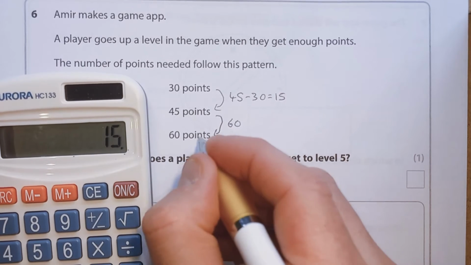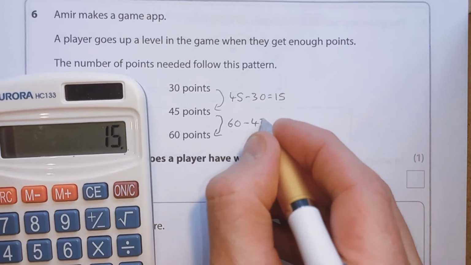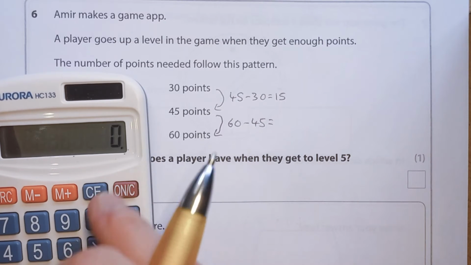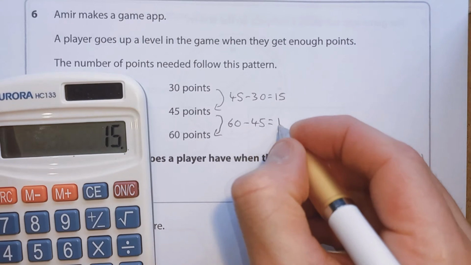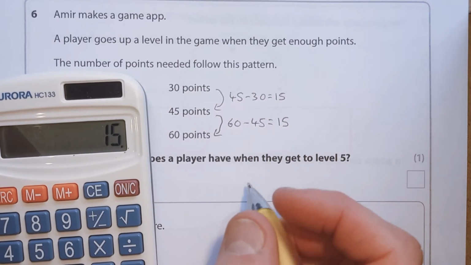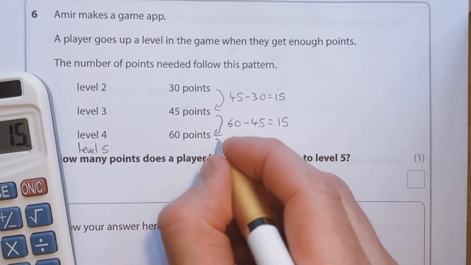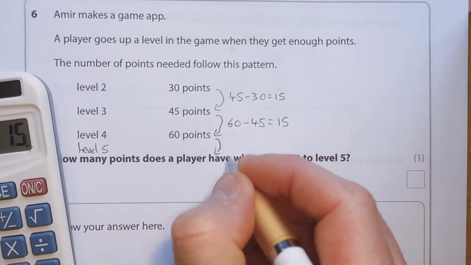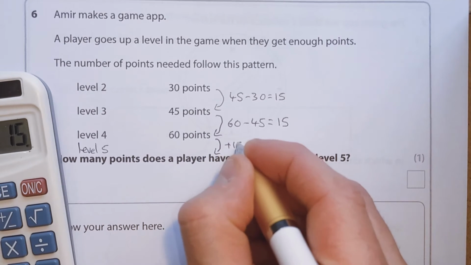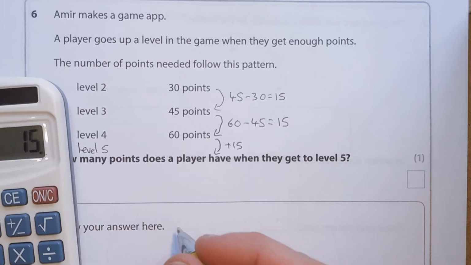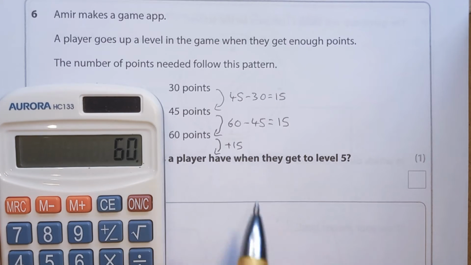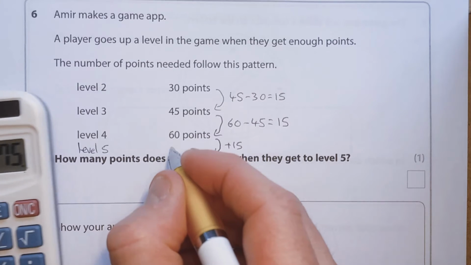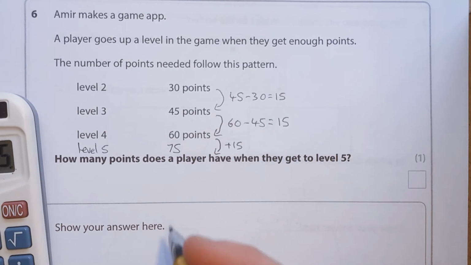So we take the bigger number again, take off the smaller number. That tells me how much it's increasing by. 60 minus 45. Well, that's going up by 15 again. So that looks like our pattern. So if we want to know what's happening with level 5, we're going to need to add 15 points on. So 15 added on to 60, which is what we had before, and that gets us 75 points.